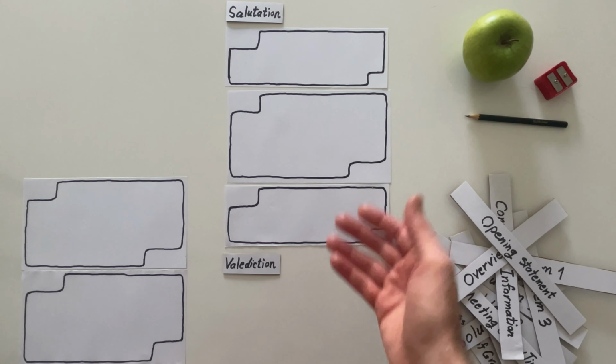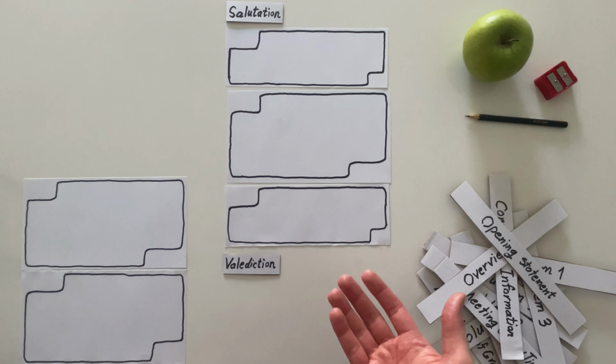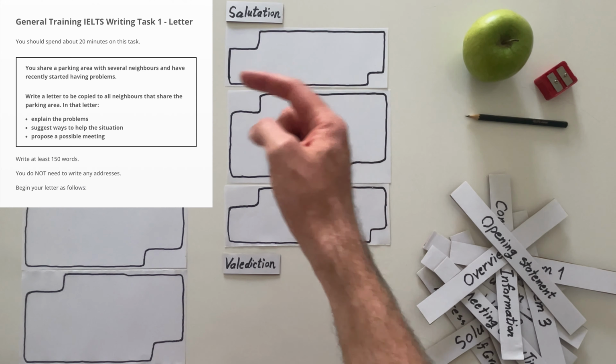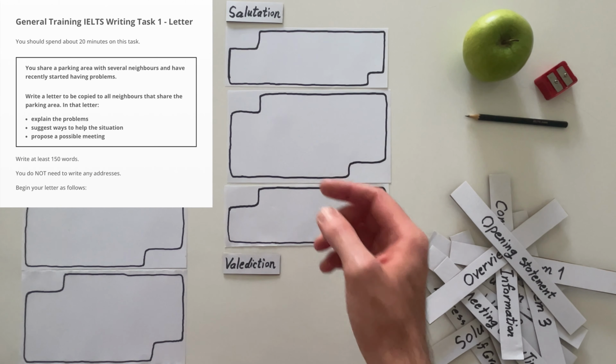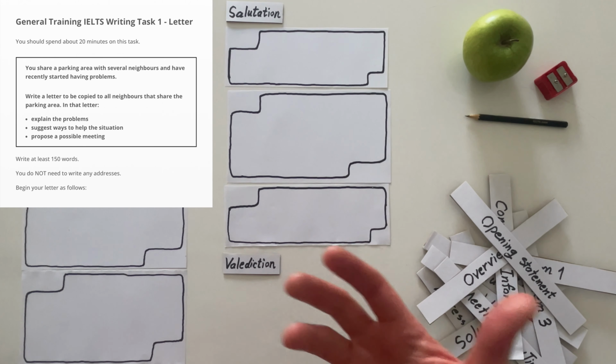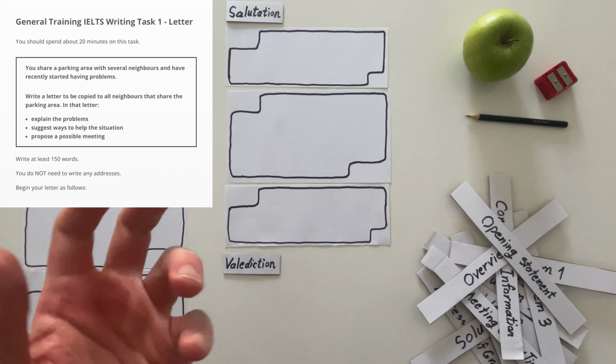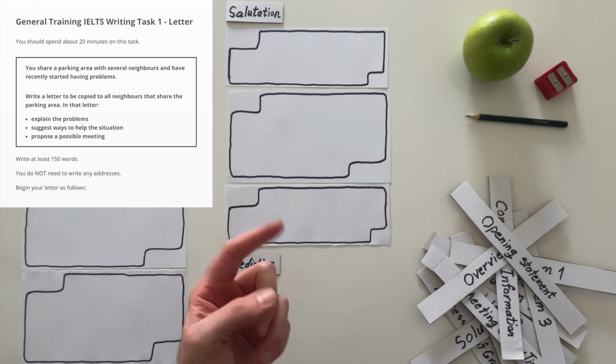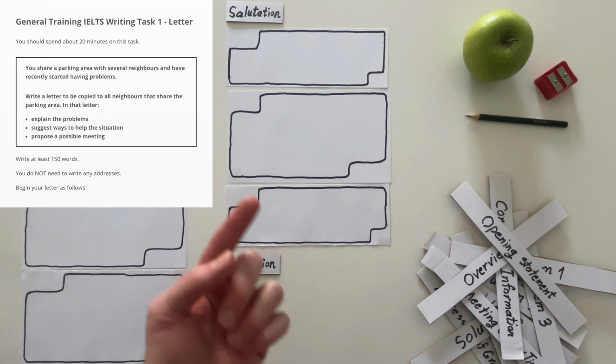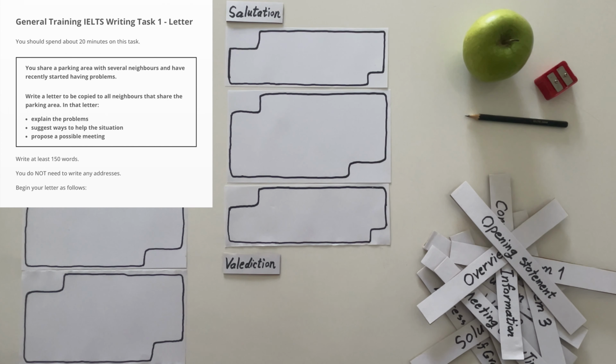We're going to plan a Task 1 letter today, and here's the rubric that we are going to talk about and discuss today. It says, you share a parking area with several neighbors and have recently started having problems.